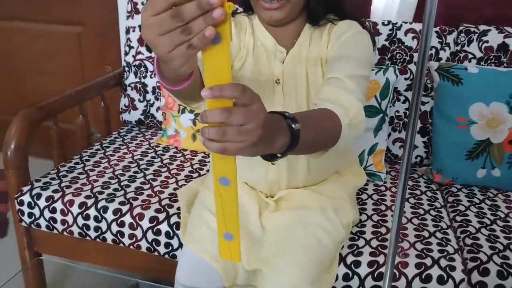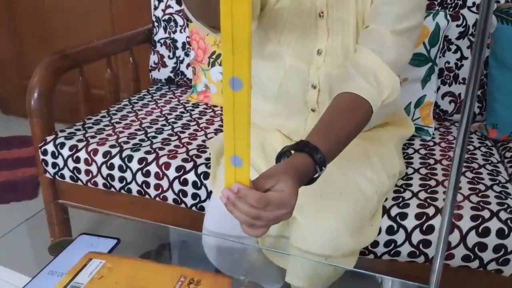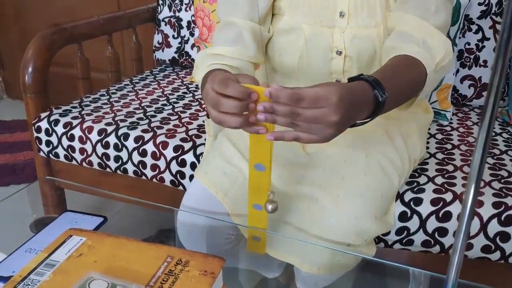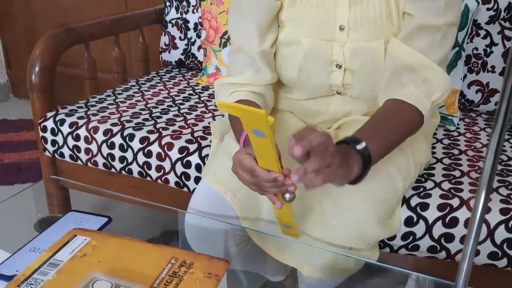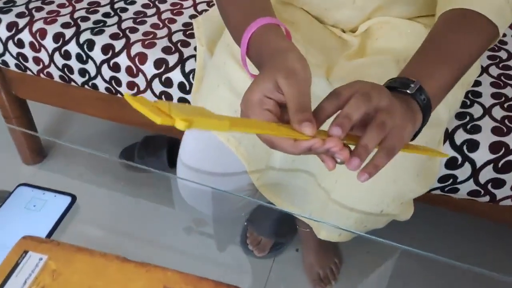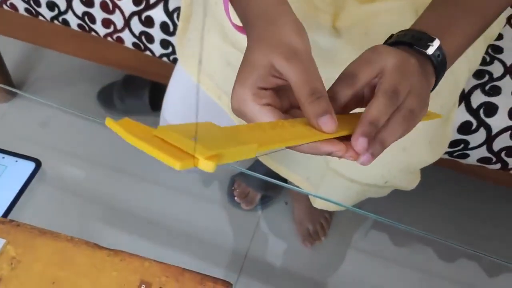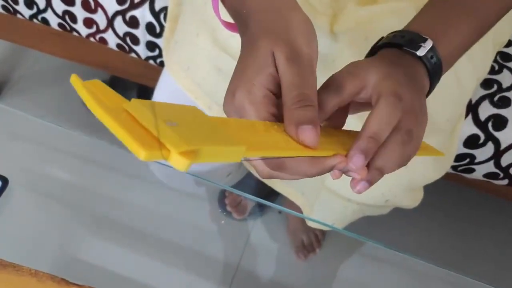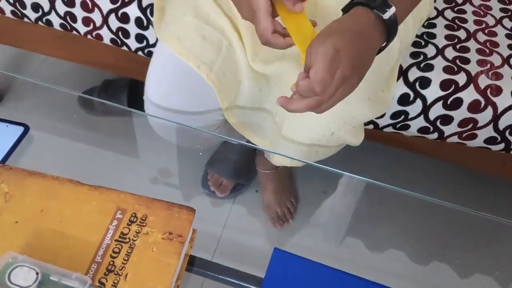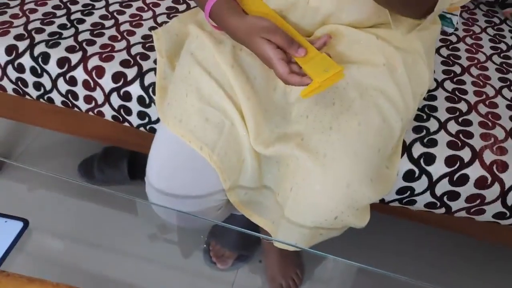Now I'm measuring the string. It's 38 centimeters. Now I'm going to measure the diameter of the bob.